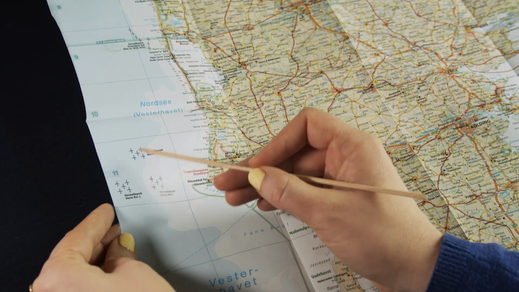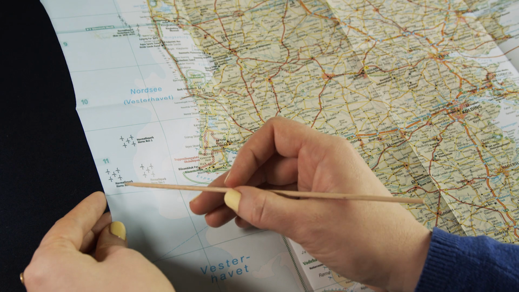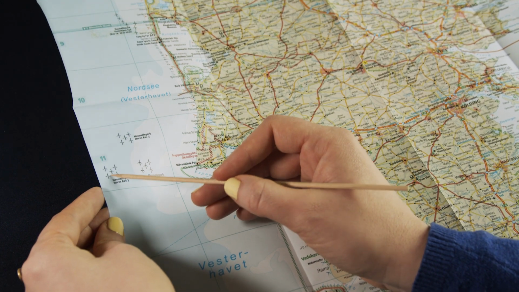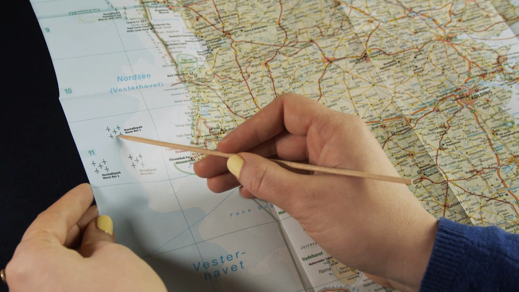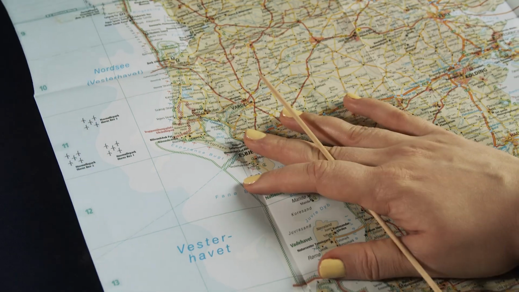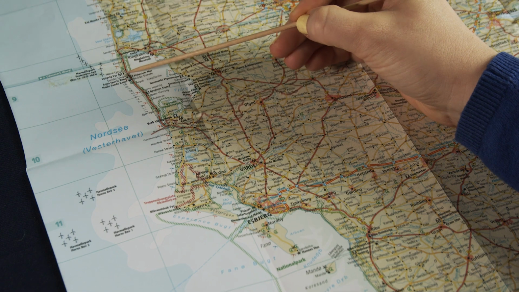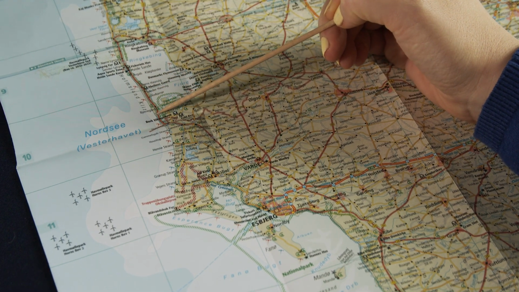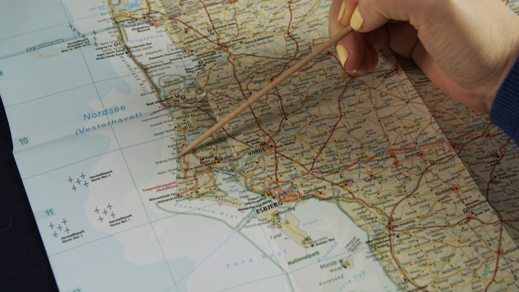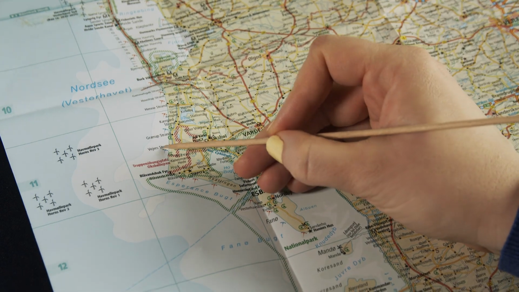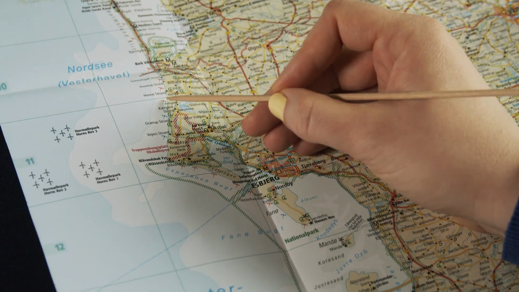But we have 3 here, Havmøllepark 1, 2 and 3. I imagine the North Sea is a little cold, but nonetheless there's one beach after the other.